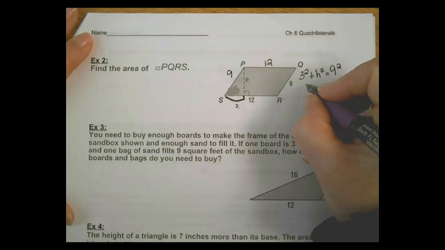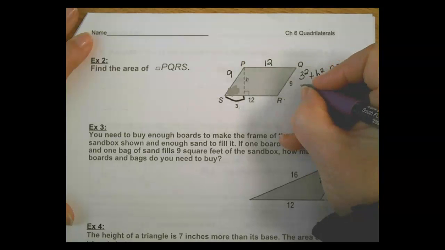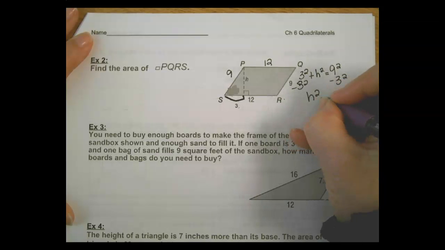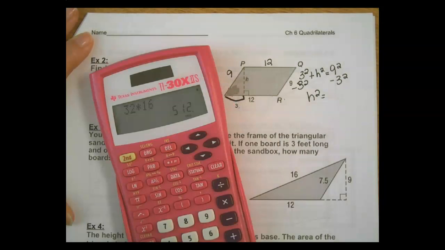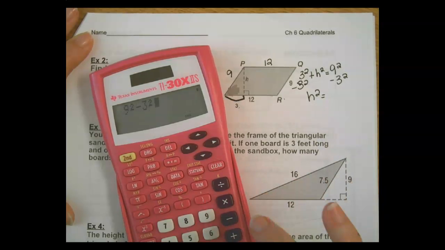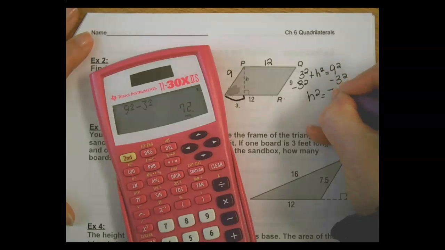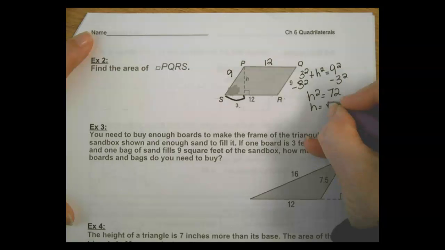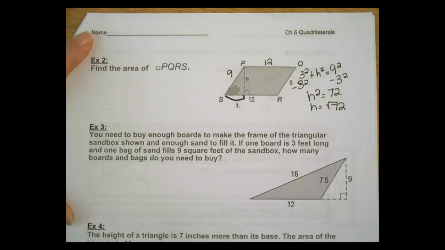So 3 squared is 9, so I'm going to subtract 3 squared. I'm sorry, I was just thinking of something else. So h squared is equal to 9 squared minus 3 squared. 9 squared minus 3 squared gives me 72. So my height is the square root of 72.